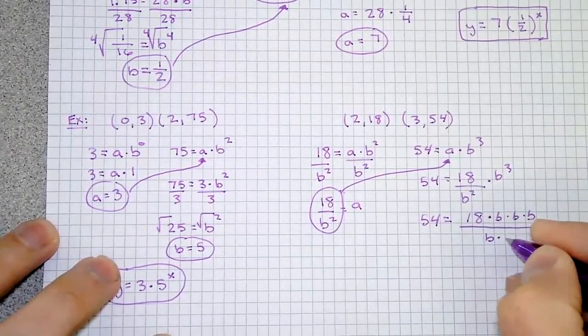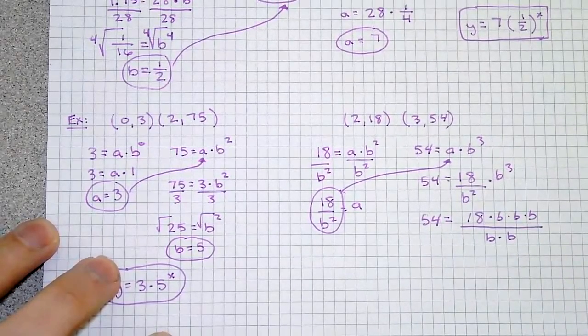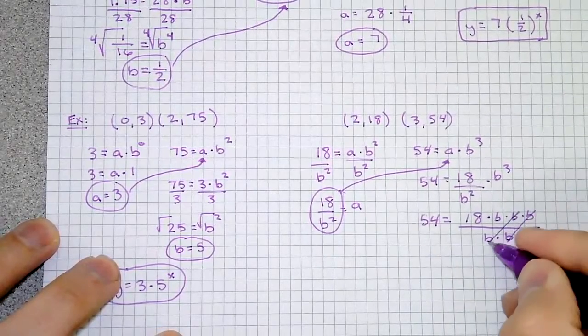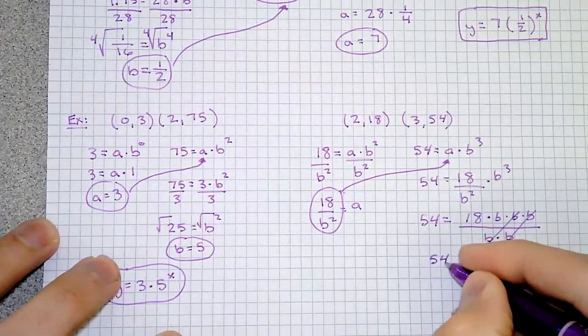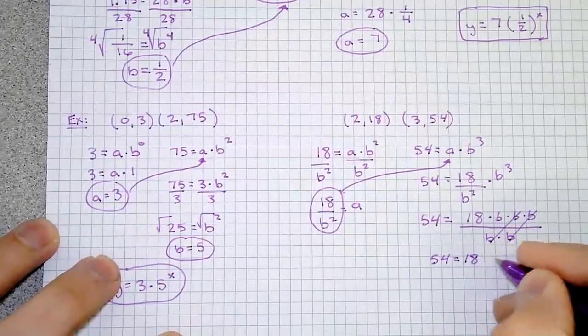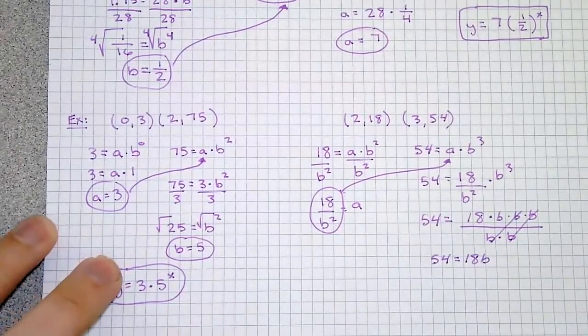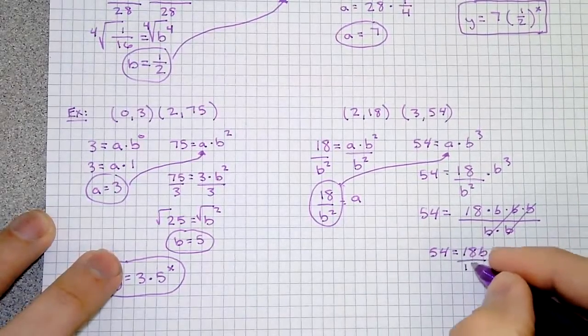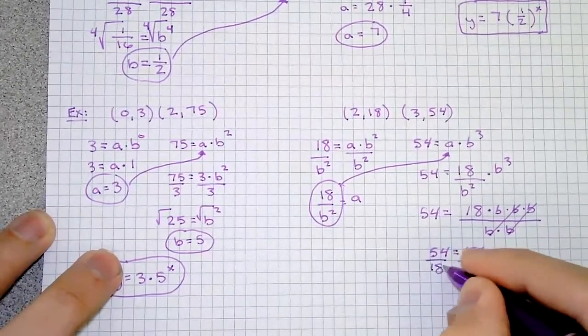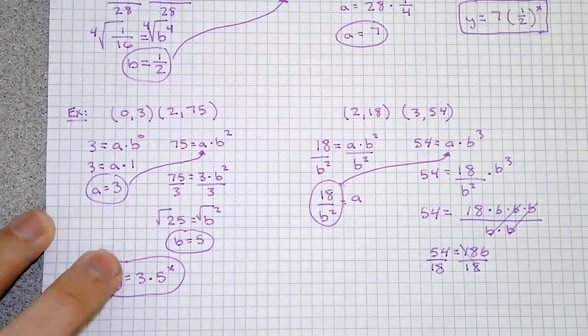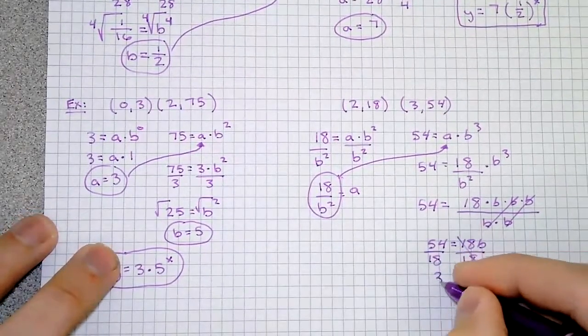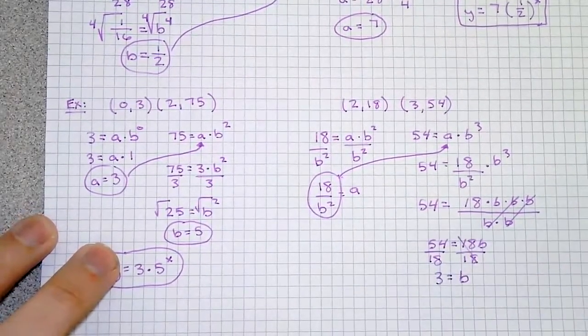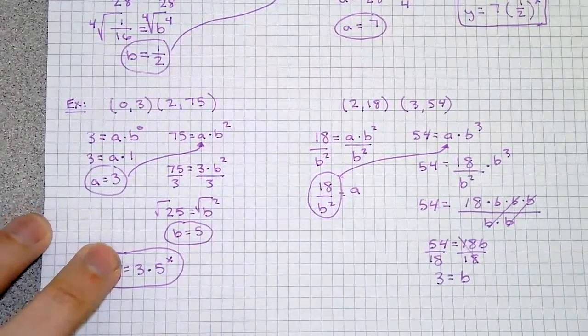On the bottom, b times b, right? B squared, b cubed up top. These cancel, these cancel. I'm left with 54 equals 18b. Divide both sides by 18. B just ends up equaling 3.